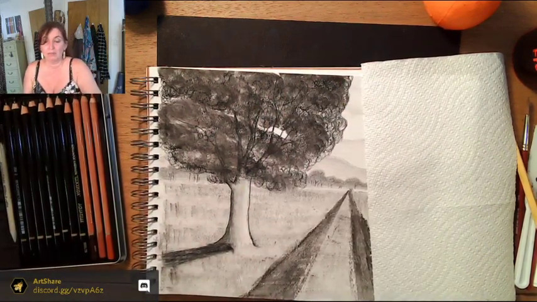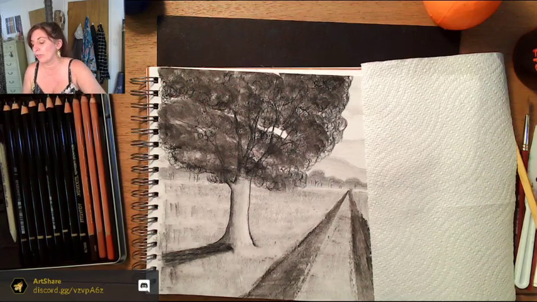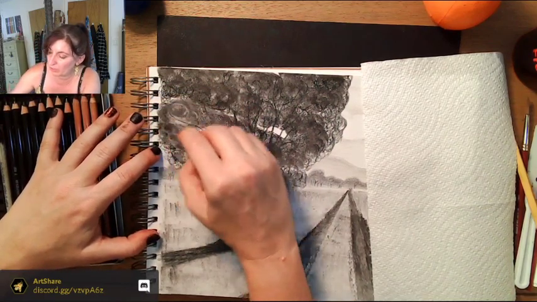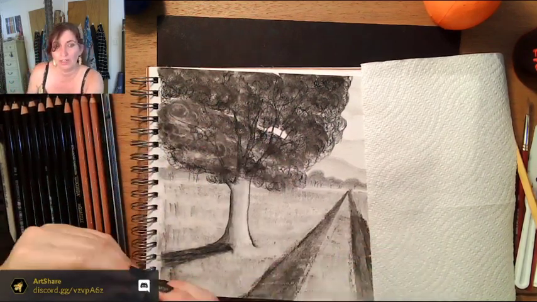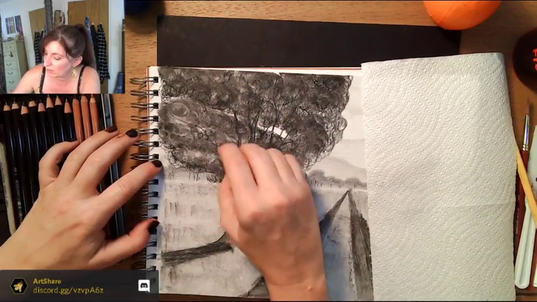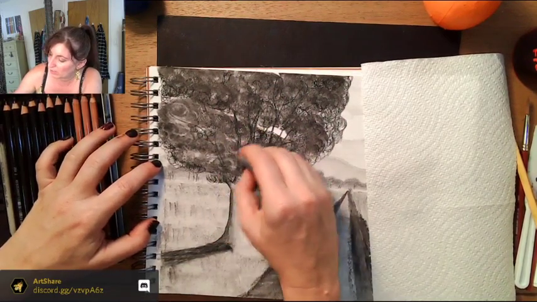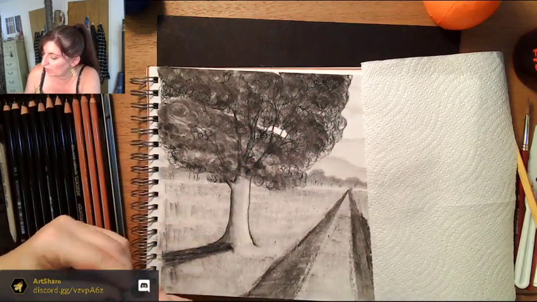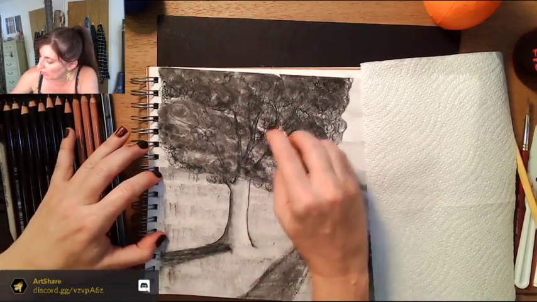The only problem is this is charcoal, so it doesn't really like, but we come in and do some circular. Yeah, that's all right. See? Experimentation. So I'm just making it into a point and then just coming around.